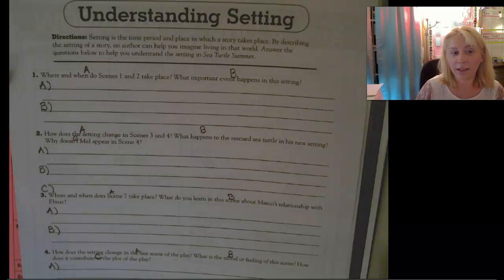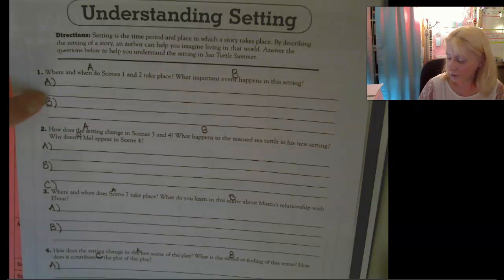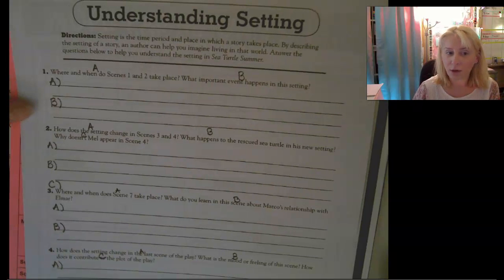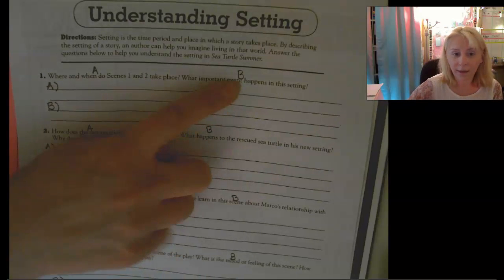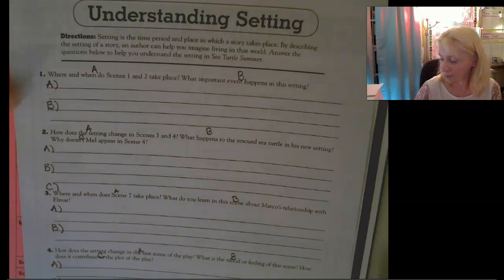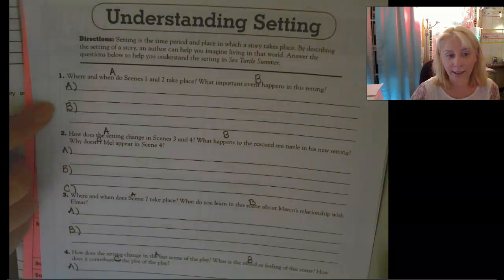Now, what they've done here is they've put more than one question for each of these. So number 1 is actually 2 questions, so I've labeled them as 1A and 1B. And so when we answer 1A, we're going to put it next to the A. And when we answer 1B, we'll put it next to the B, and so on all the way down.